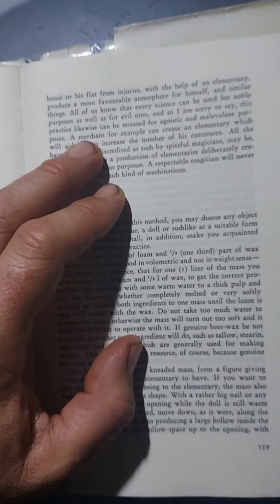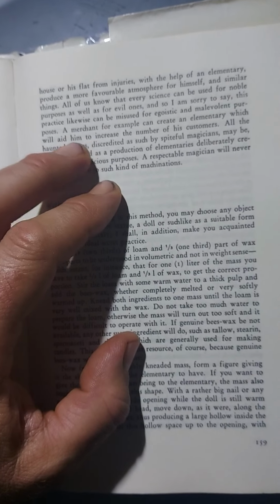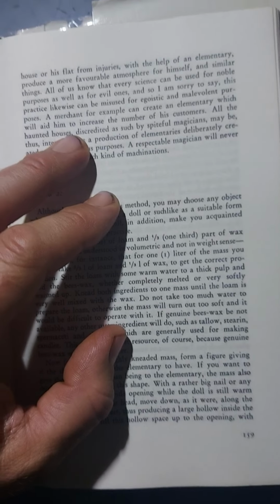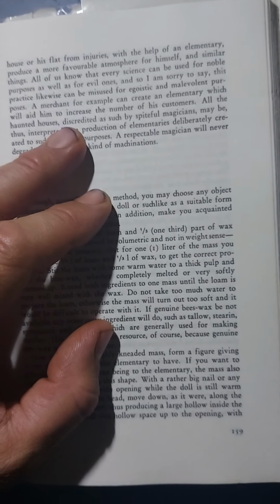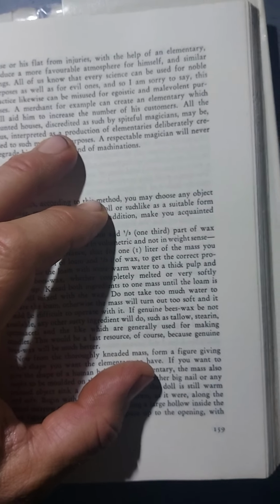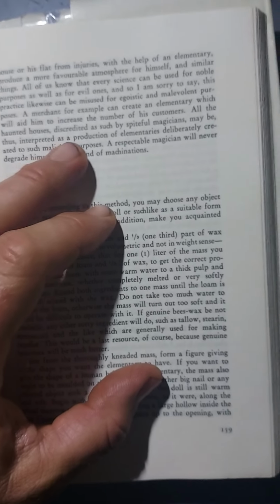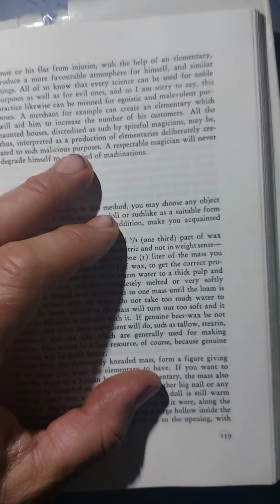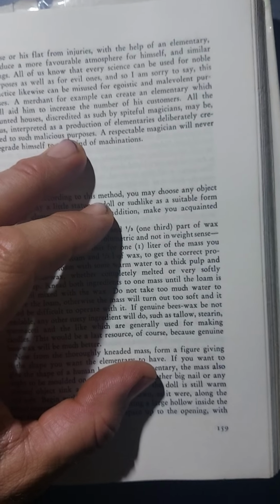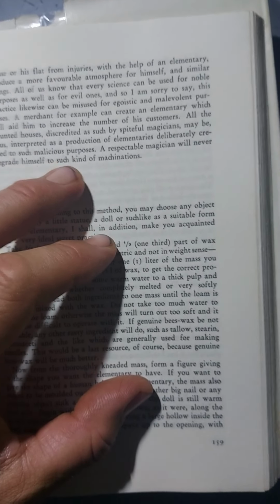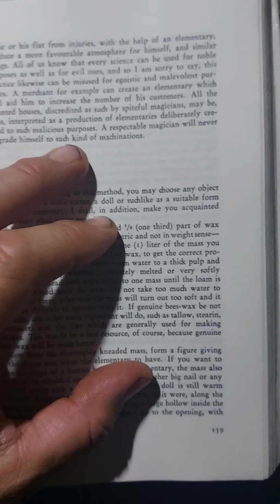A merchant, for example, can create an elementary which will aid him to increase the number of his customers. All the haunted houses, discredited as such by spiteful magicians, may be thus interpreted as a production of elementaries deliberately created to such malicious purposes. A respectful magician will never degrade himself to such kind of machinations.